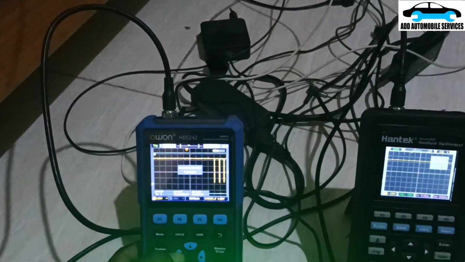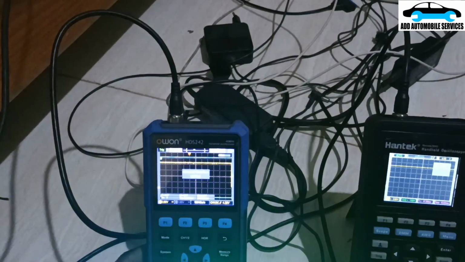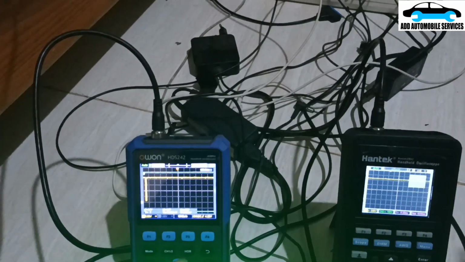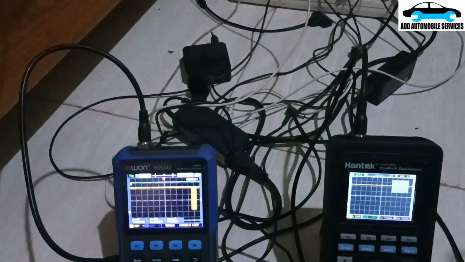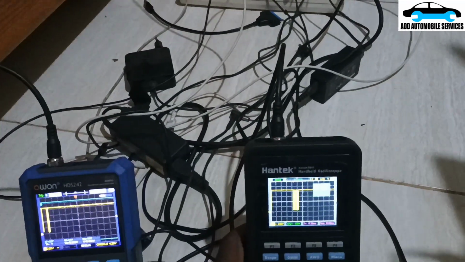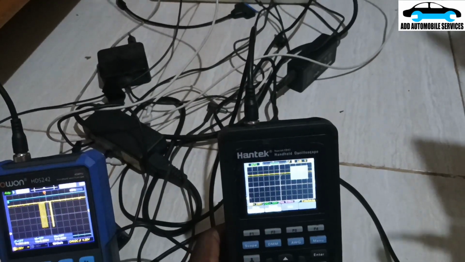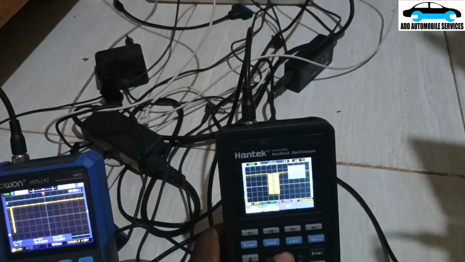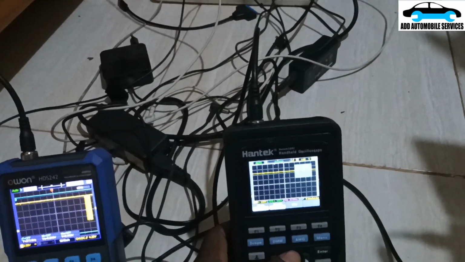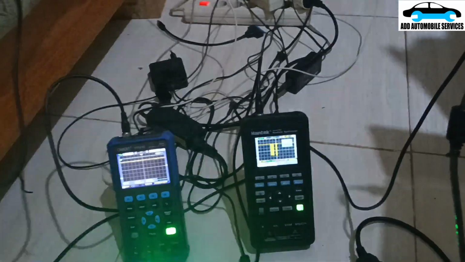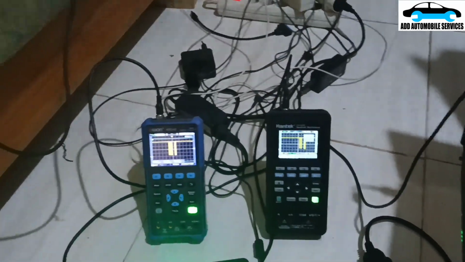So let me increase the time base so that I can get more. This one is 50, so this one also will be 50. So now I've increased my time base, and you can see the communication.